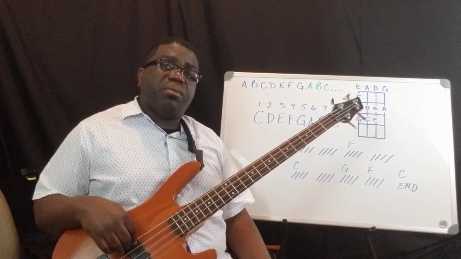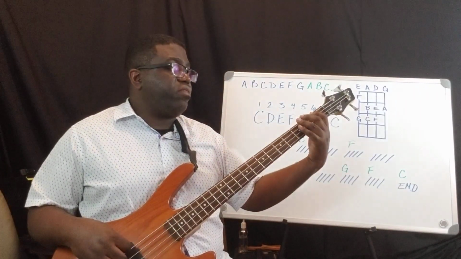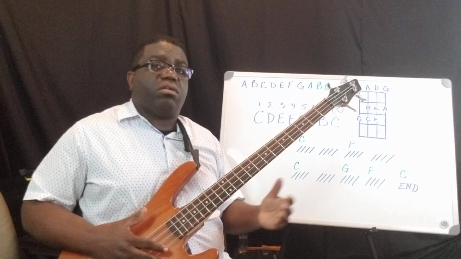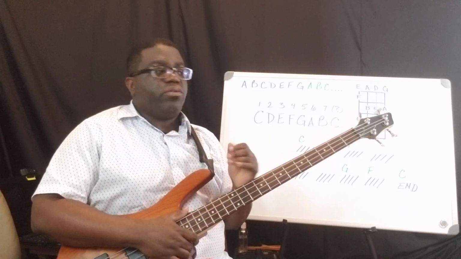And just call out the name of the note: E, and then F, and then G, and then just do it backwards: G, F, E. And you do that for all of the strings, until you get really comfortable and where you don't have to think as much when you're trying to find the name of the notes.